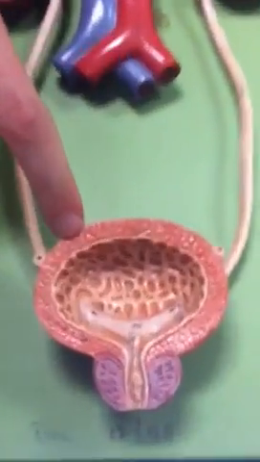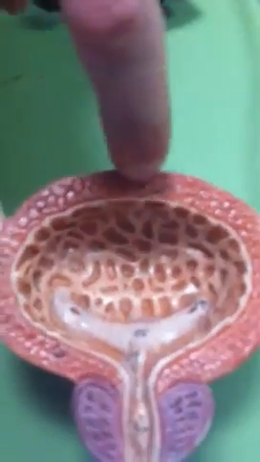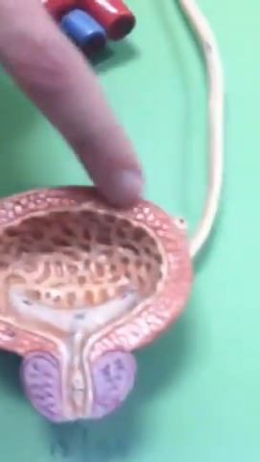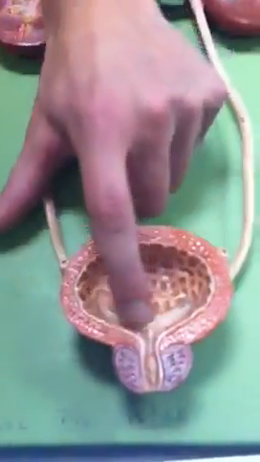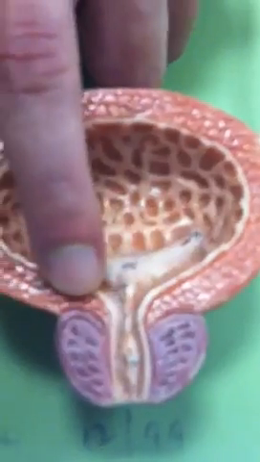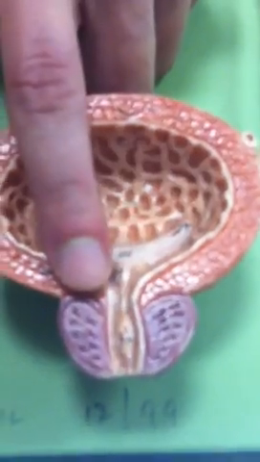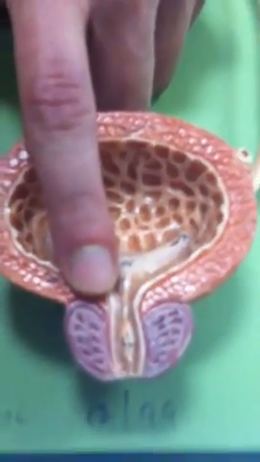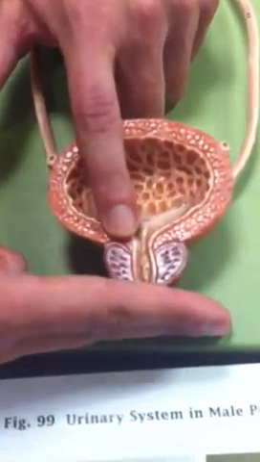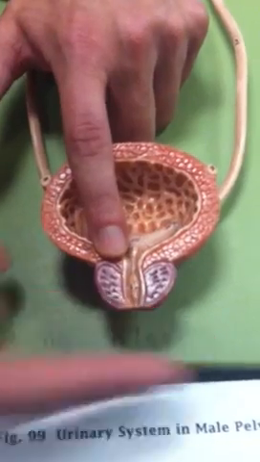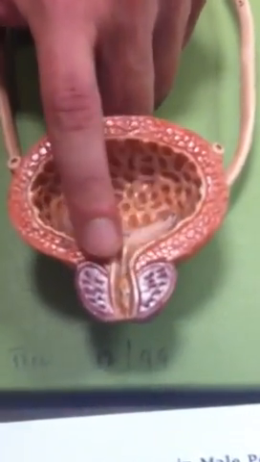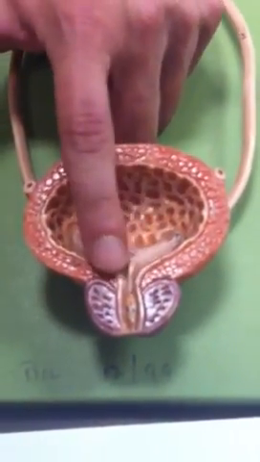What would you say if you were asked, name the muscle here? The detrusor. Good, detrusor, in all of the wall of the bladder, except there's a piece of muscle here and here that would surround this urethra. That's the internal urethral sphincter. The external would be down here, but that muscle is not shown, so we know the only one that can be asked is internal urethral sphincter, there and there.